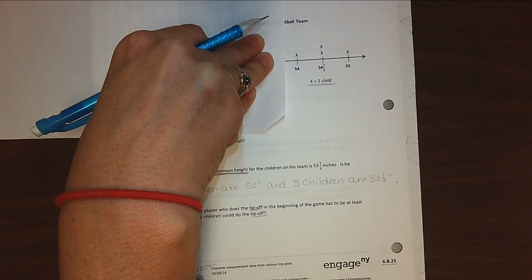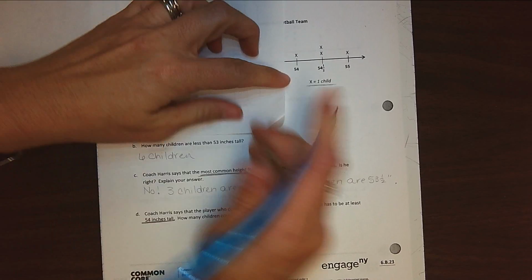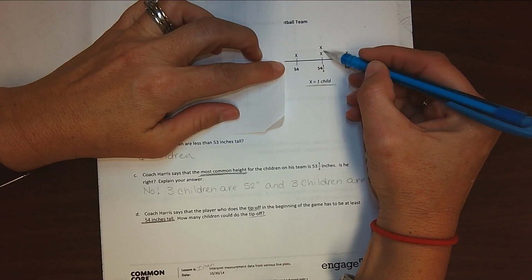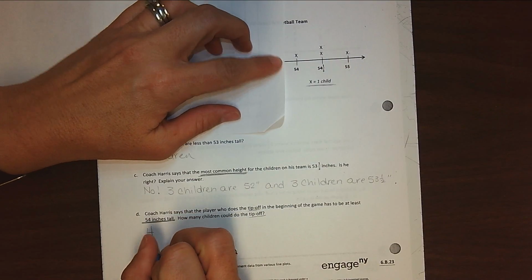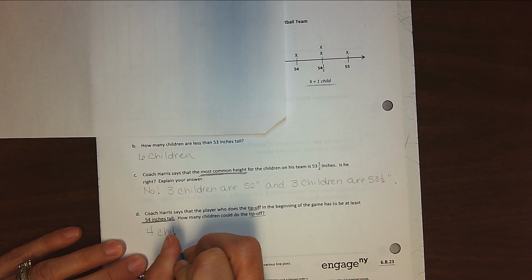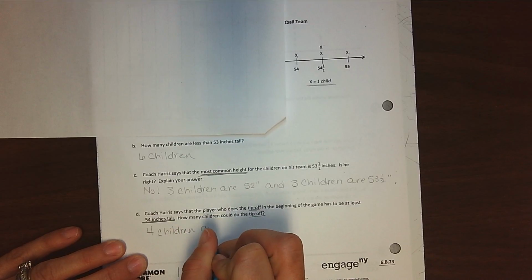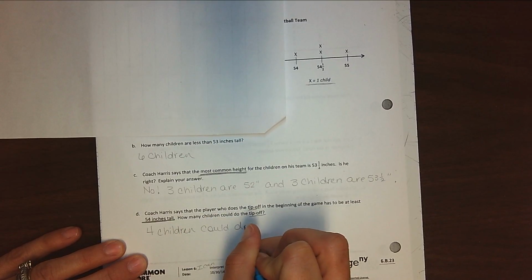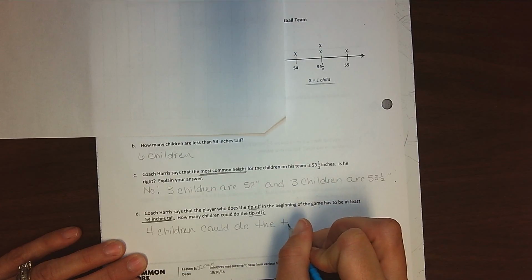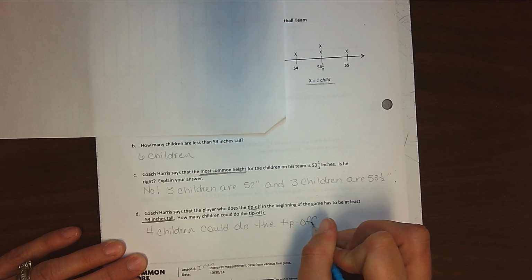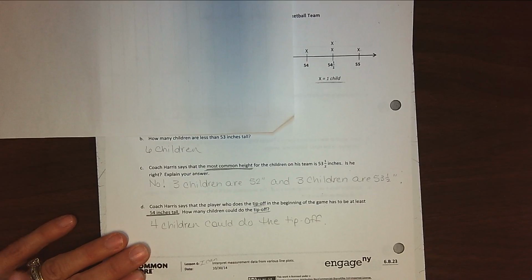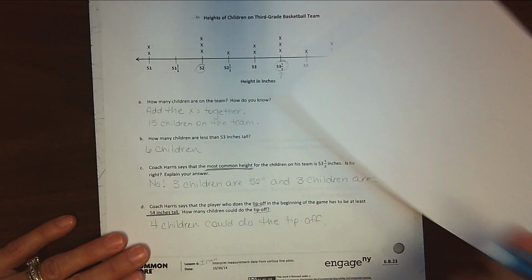Help her out, Ben. 4. Yeah, 4 of them. So there's the 54. So there's 1, 2, 3, 4. 4 children could do the tip-off. Okay? Being able to read these line plots and just answer these various questions about it. Okay, look at the back.